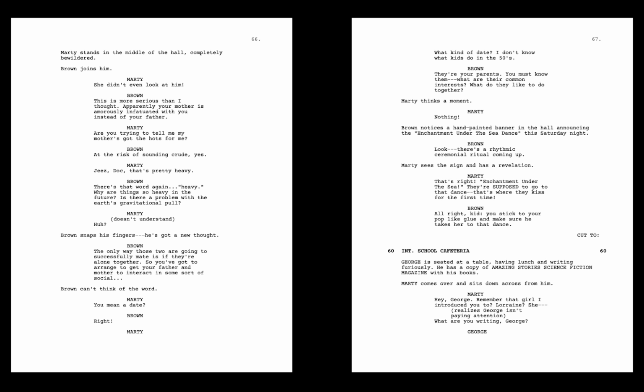When he travels back, he accidentally interferes with his parents' meeting. So this scene is a conversation between Marty and Doc from the past, about how Marty has interfered and what the central problem is that sets up the rest of the film. Basically, the problem is his mom doesn't know Marty because it's the past, and she's kind of into him.